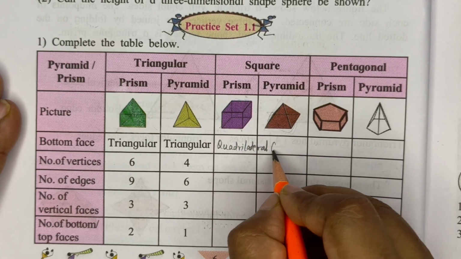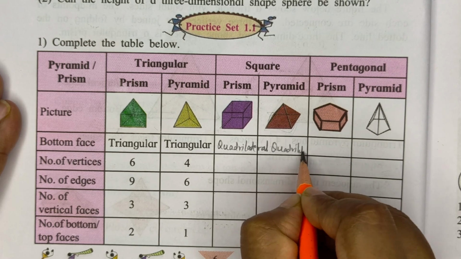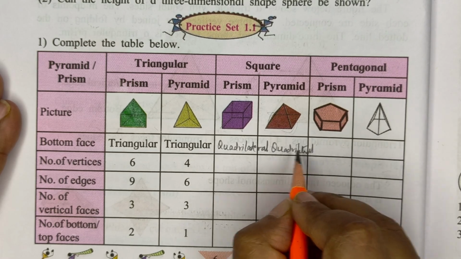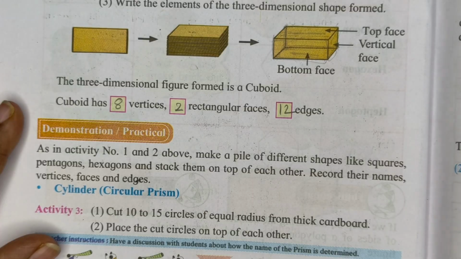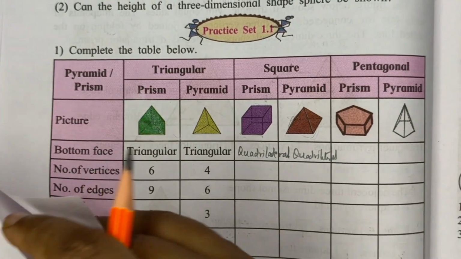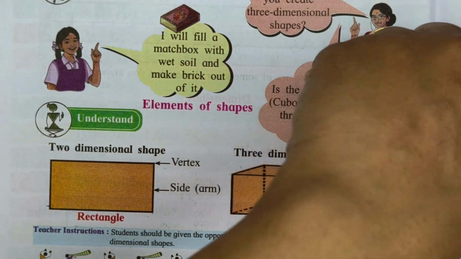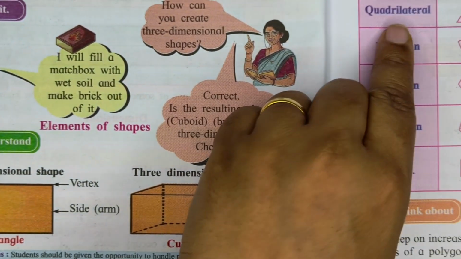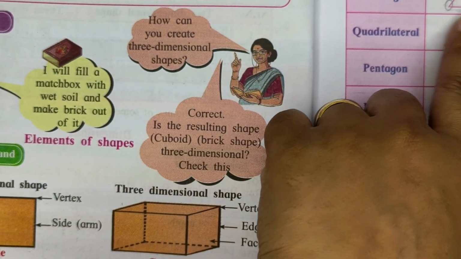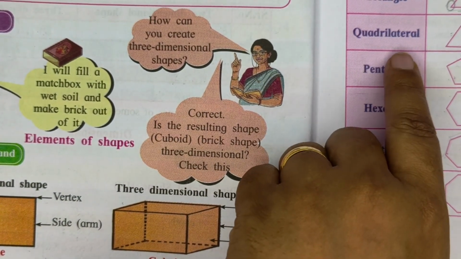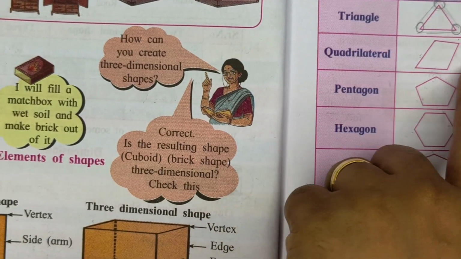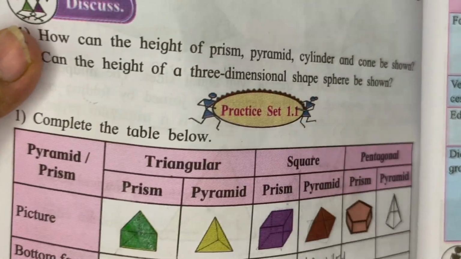That means even this is a quadrilateral. Why quadrilaterals? A figure with 4 sides is called a quadrilateral. See here, 4 sides is called a quadrilateral. That's the reason, write quadrilateral over there.